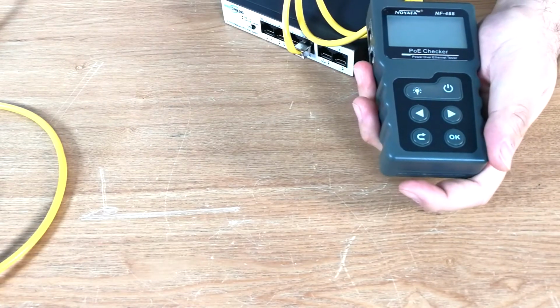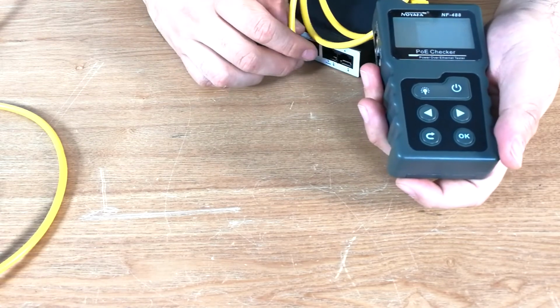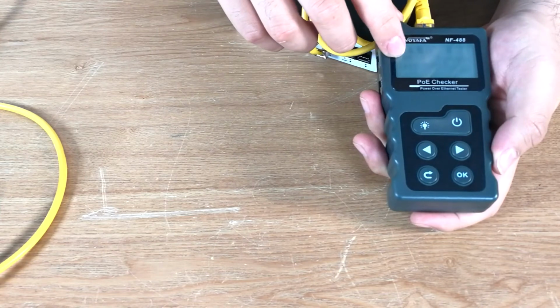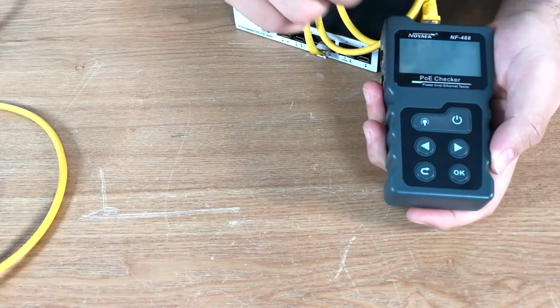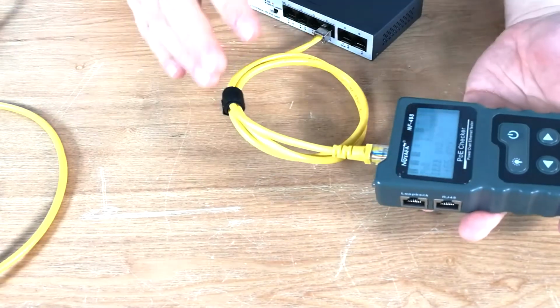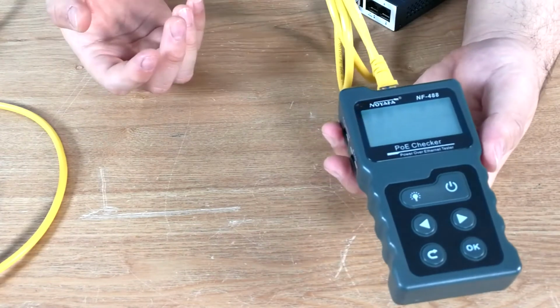This is usually the 2 pairs that are mainly used for power and data transmission. And you can see it also shows the voltage of the device. It is complying with the IEEE 802.3at protocol. So this Ethernet cable is currently occupying 2 pairs of the twisted wires to transmit power and data.